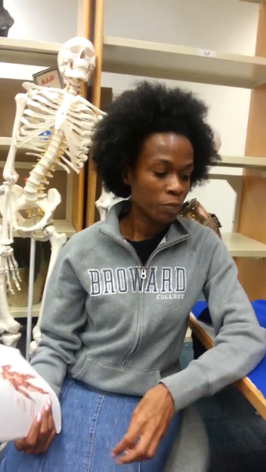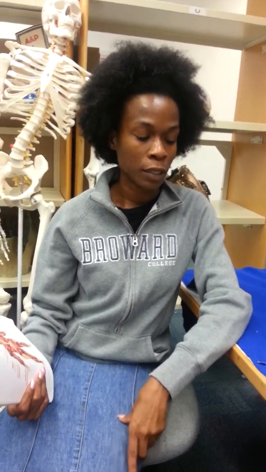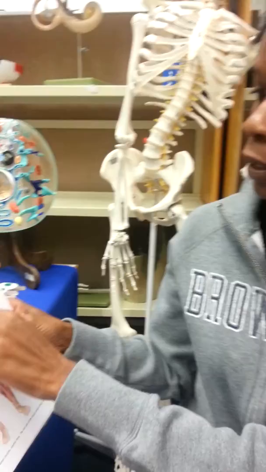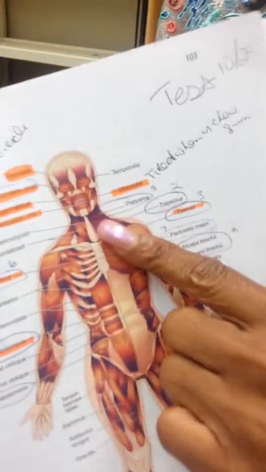Another example would be platy, which means a flat muscle. An example of that would be the platysma. And that muscle is here.